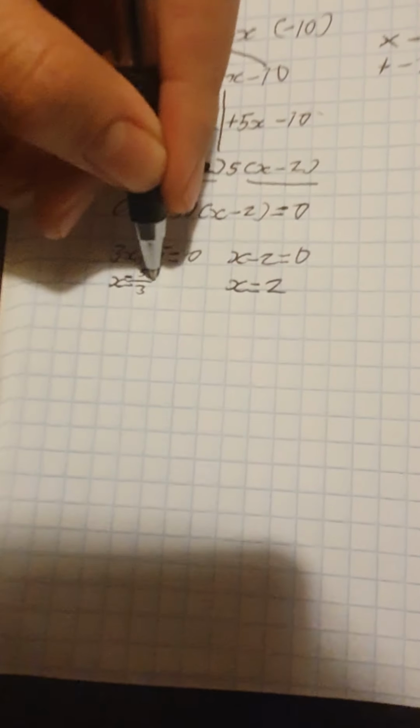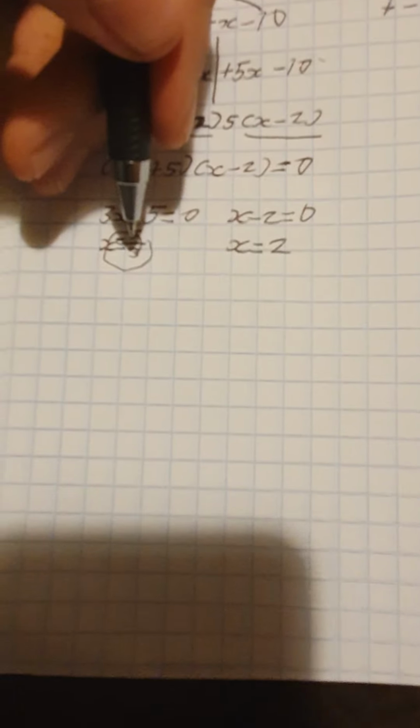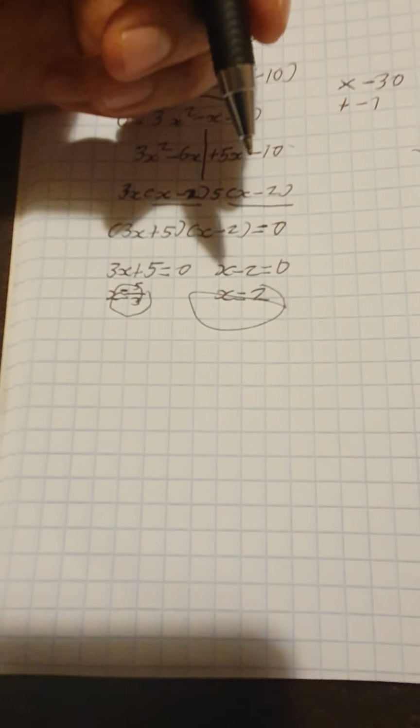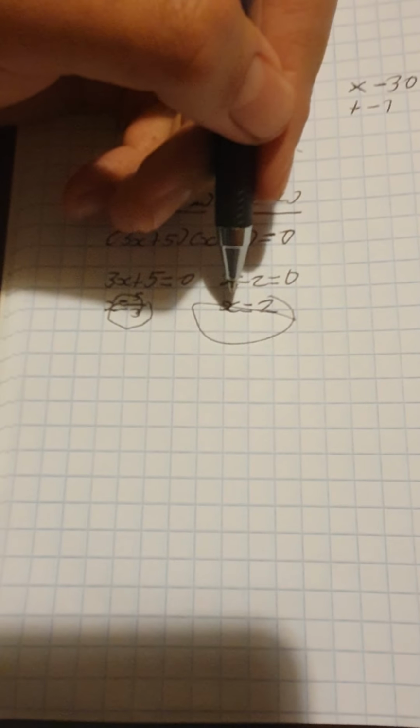I don't quite like this one here. I don't know, it just doesn't work. I don't think this would work. You can test and check this, but I just don't like it. So I'm going to go with this one here. x equals 2.